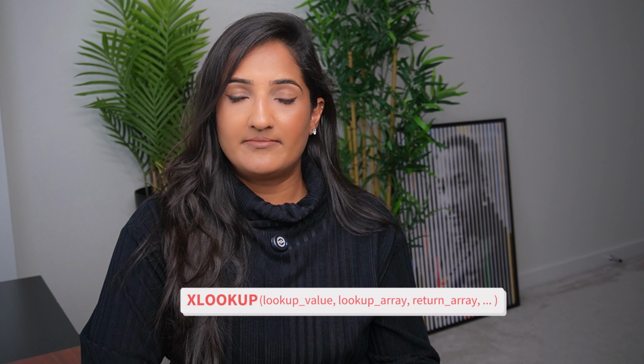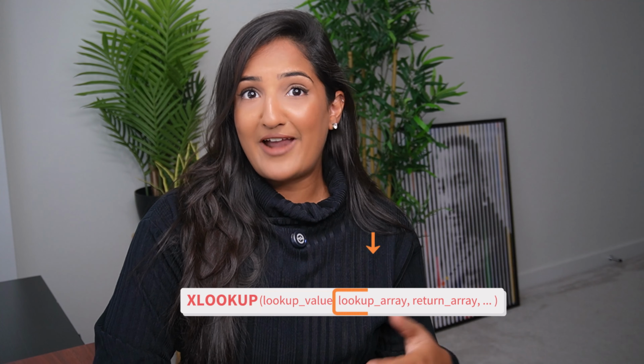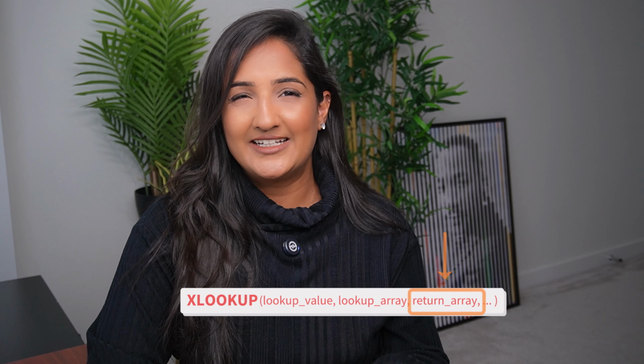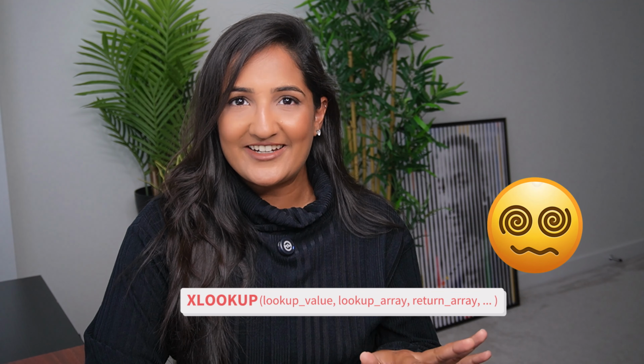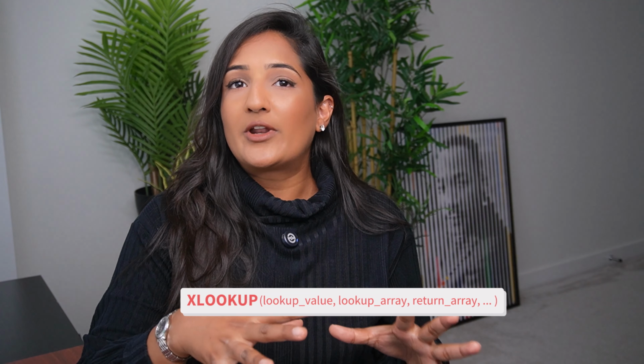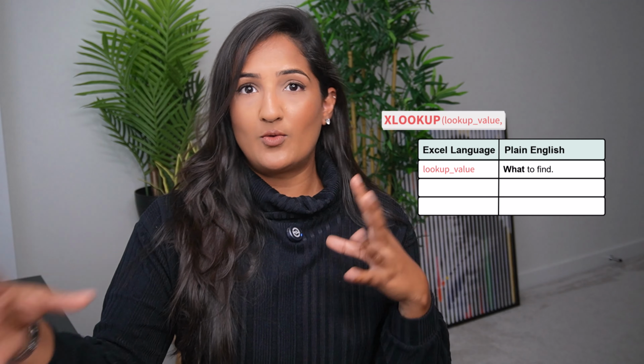XLOOKUP has 3 key parts to complete: the lookup value, the lookup array, and the return array. Sounds like gobbledygook, right? So let's look at what it actually means in plain English. The lookup value is the thing to find. It's usually one cell, word, or phrase.